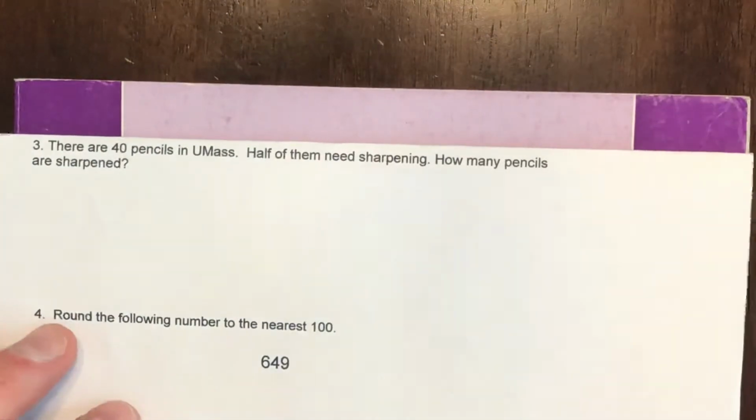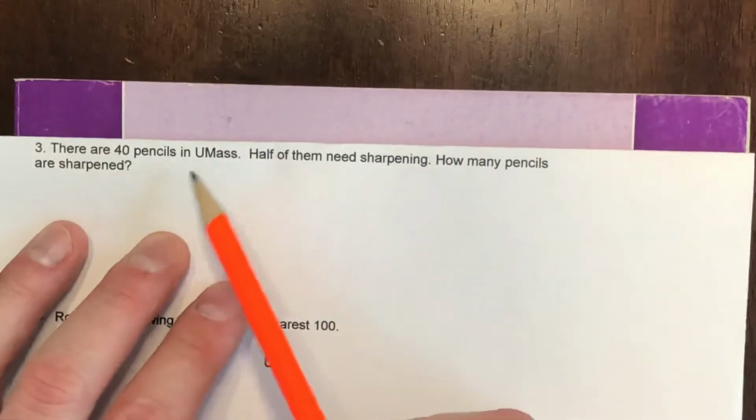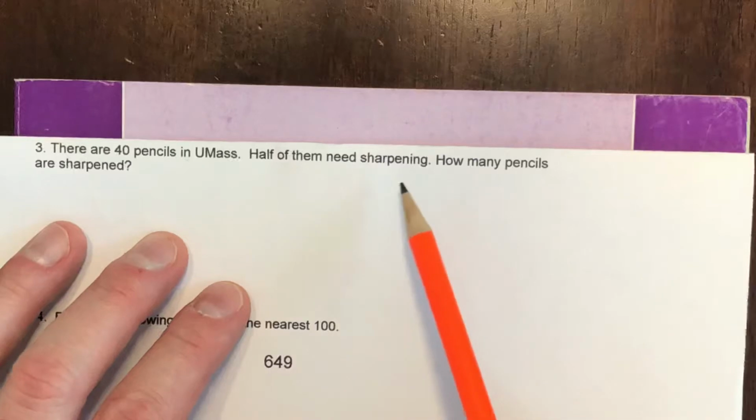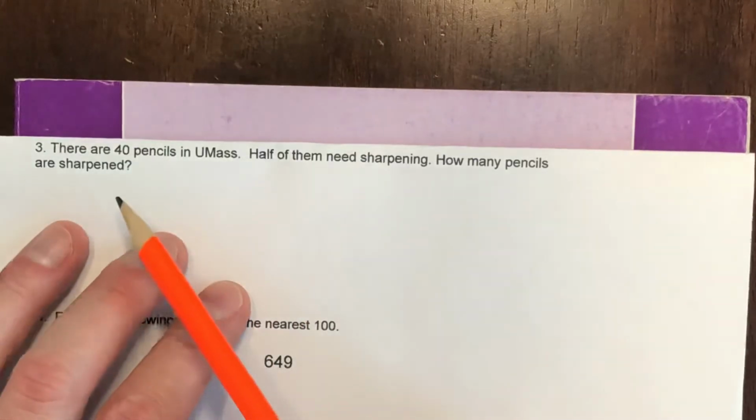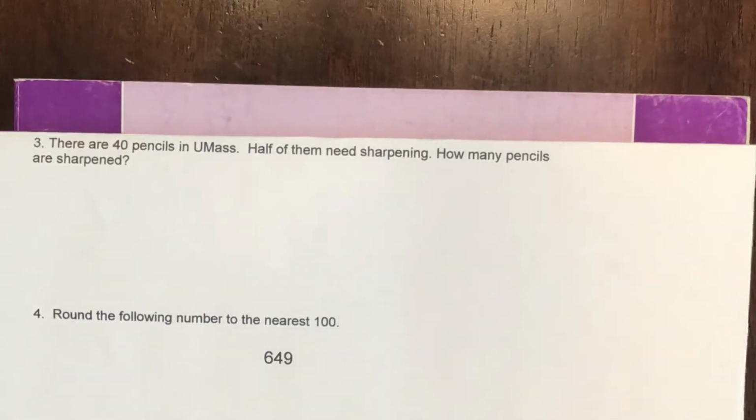Okay, so here we go. We've got number 3. This is what it says. Listen up. There are 40 pencils in UMass. Half of them need sharpening. How many pencils are sharpened? At this point, you know what to do. Smash that pause button, do the work, and then come on back and we will check it together.